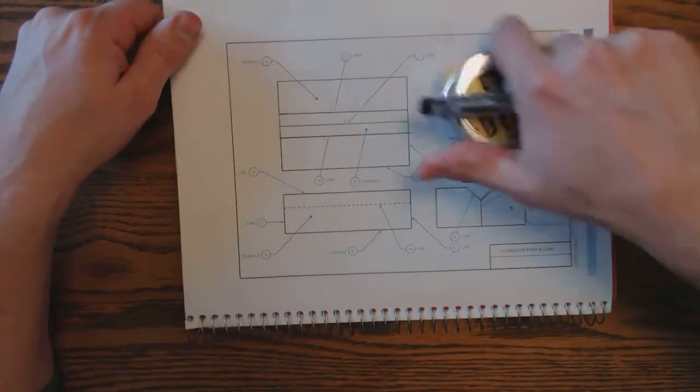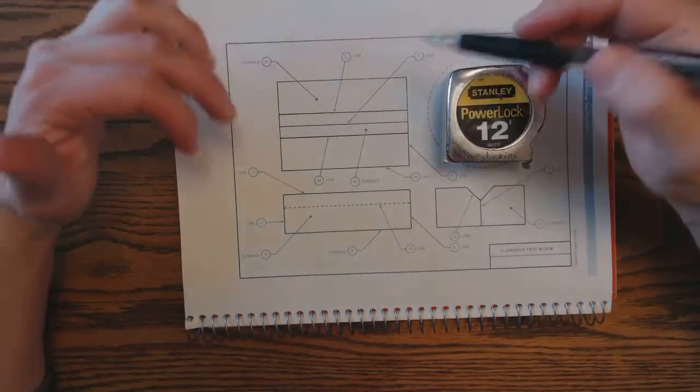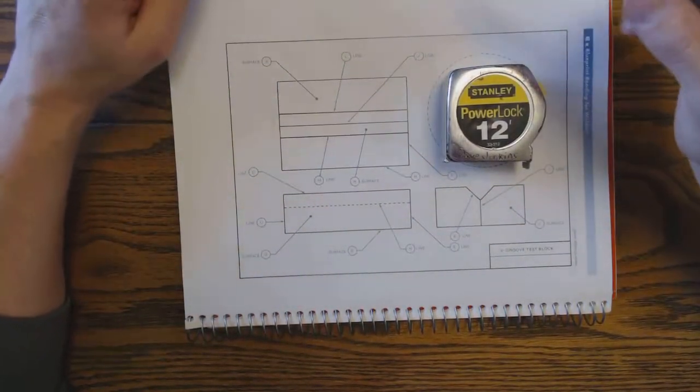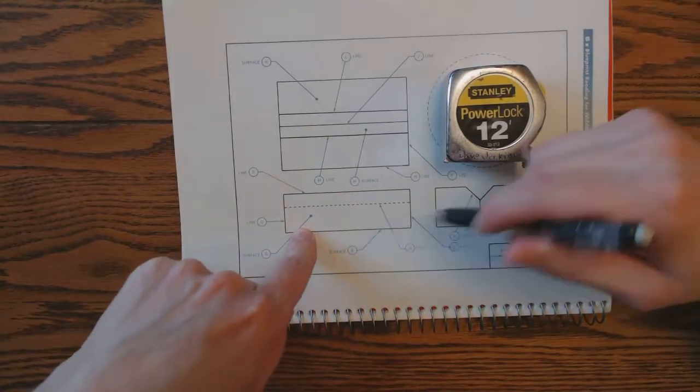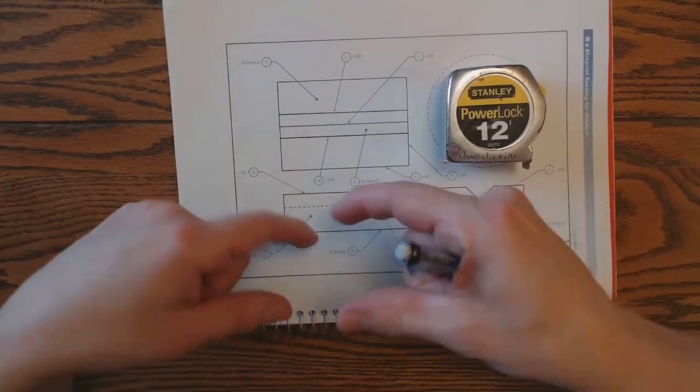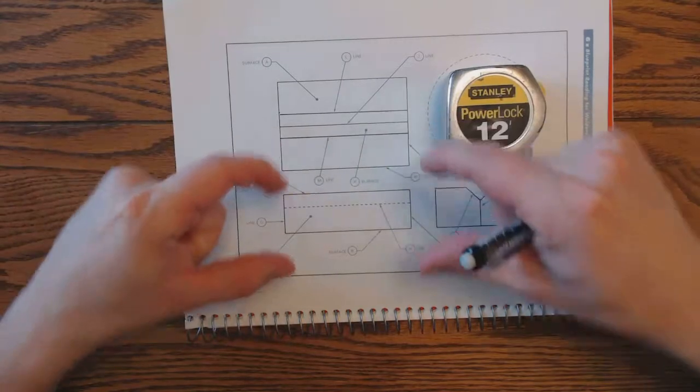This one's got some good representation. So we know that we're looking at an orthographic view. Here in the lower left, we've got our front. Next to it here, we have our right side. Then we have our top.